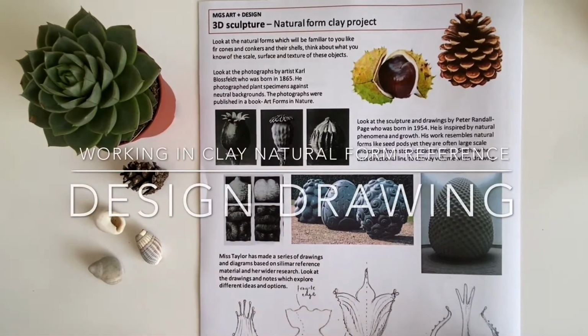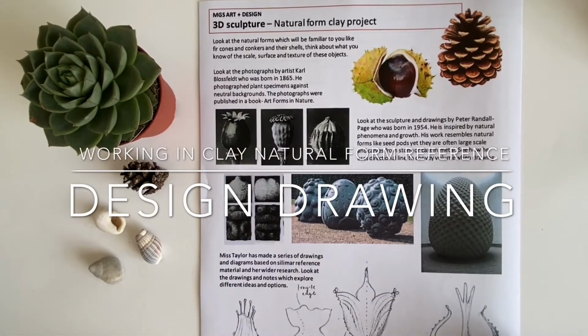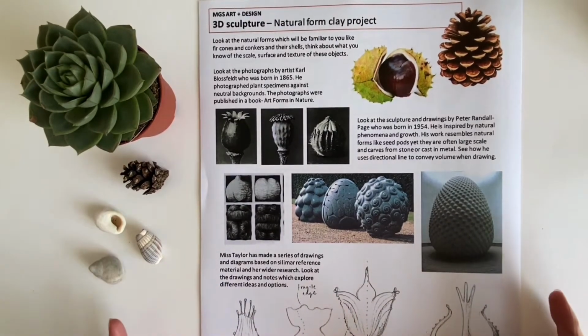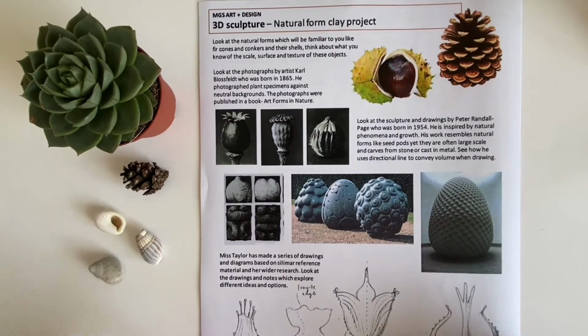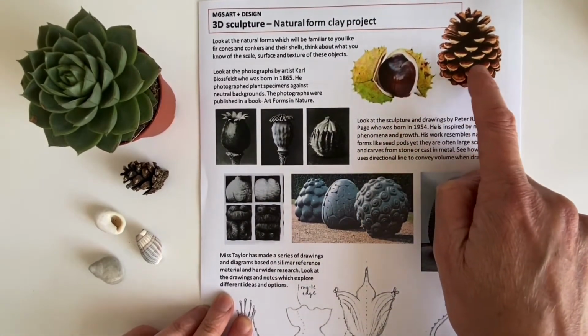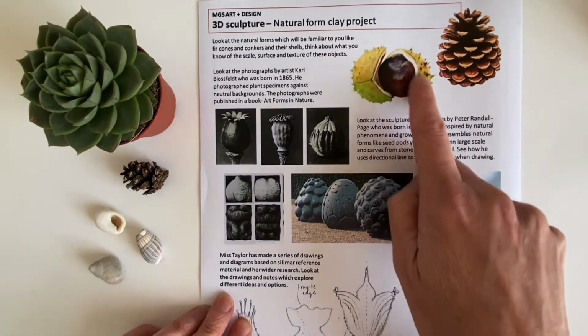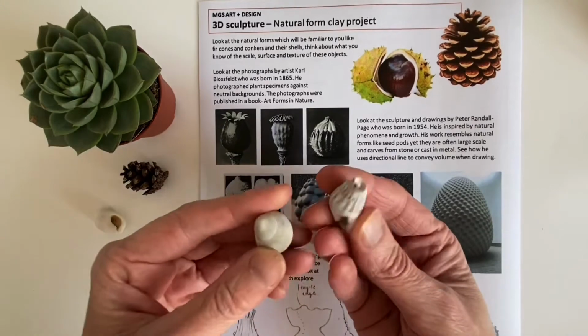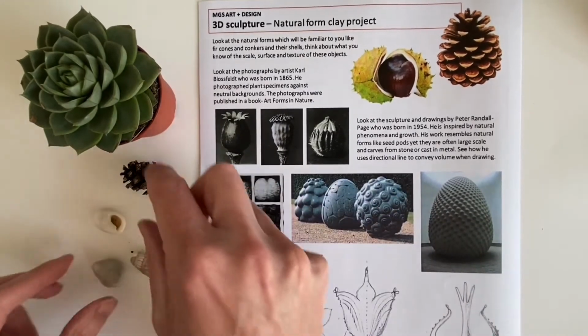Hi guys, within this video we're going to look at some natural forms and some artists with a plan to make a pot inspired by them using clay. So if we first start to think about natural forms and what they are, they're obviously created in nature, things like seed pods, shells, fir cones and so on. I've got some I've just found in my garden here that I've collected over the years.